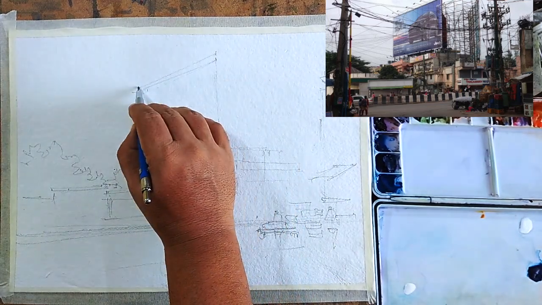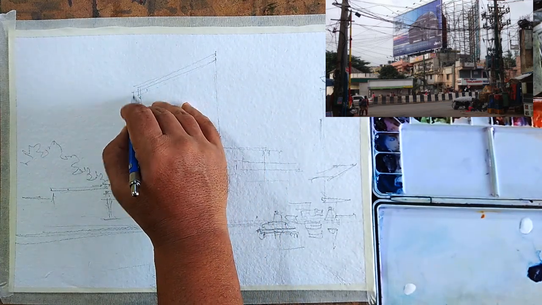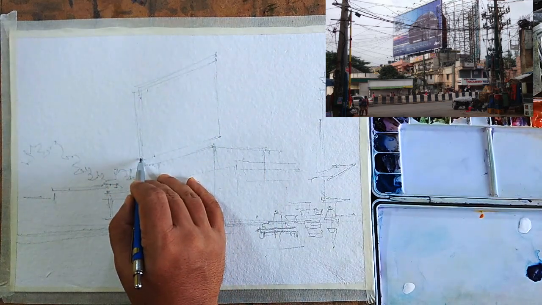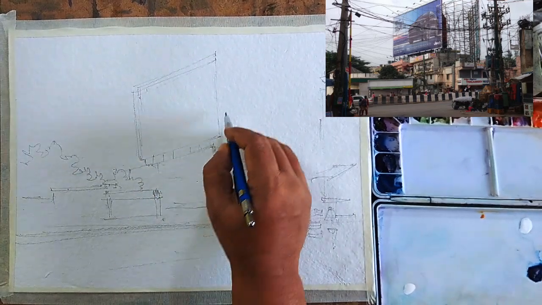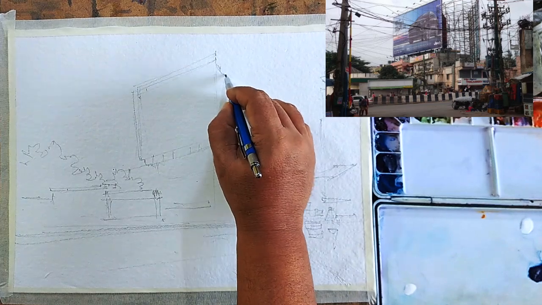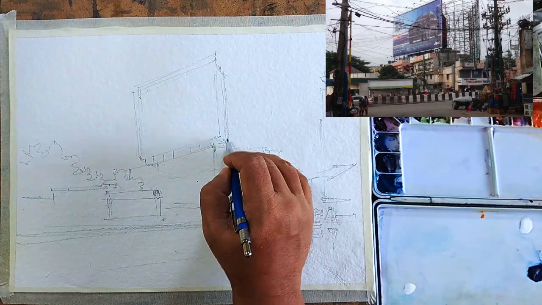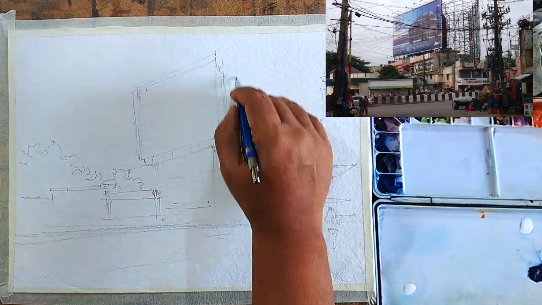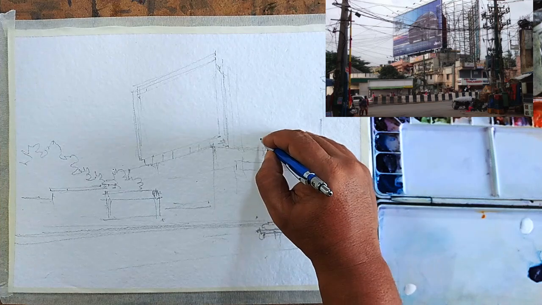In fact, it is bigger. I think, yeah, this should be bigger. There are some supports or something here. A lot of things there, and there is another thing here.